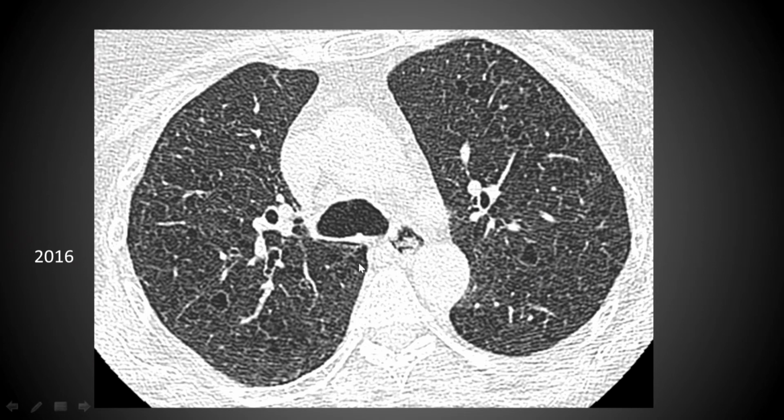We're really not seeing the nodules. We're later in the course of disease. Patient may not be smoking anymore, and this is sort of the end-stage look of Langerhans cell histiocytosis. No biopsy is necessary. This is pretty classic.